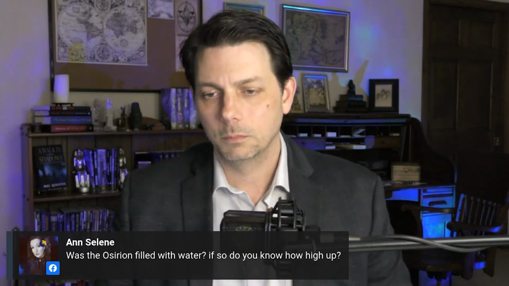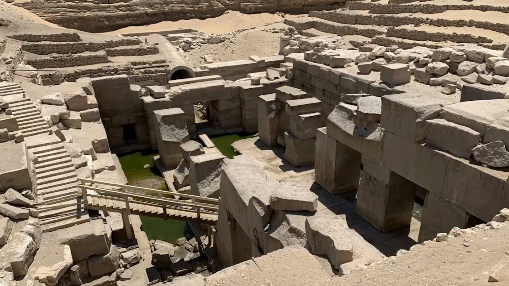So it didn't used to be filled with water. Let me bring the photo back up here. This is a far more ancient temple. It has water in it now because of the change in the water table over 10,000 plus years.